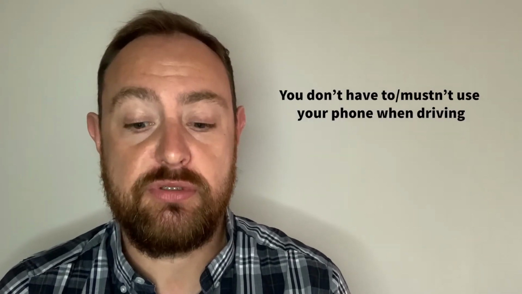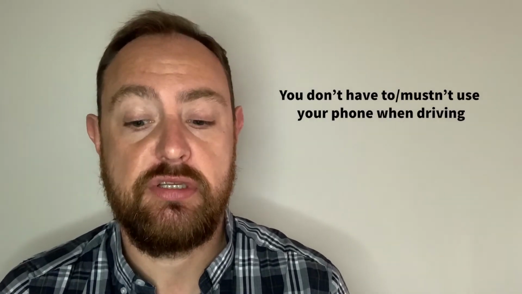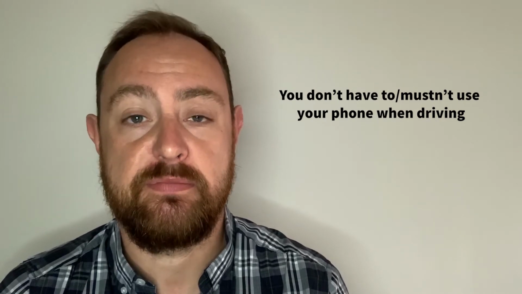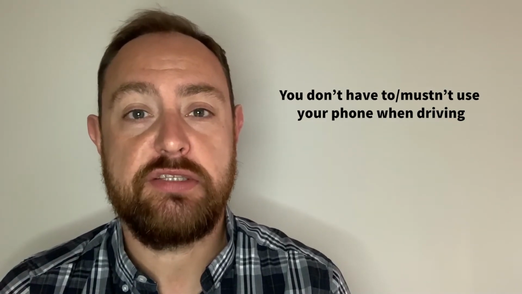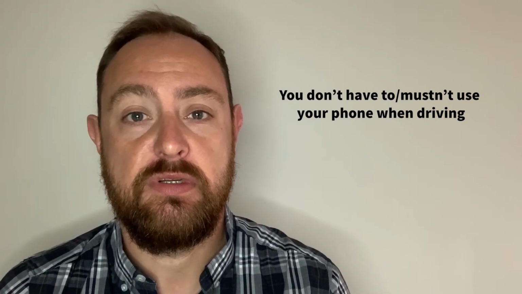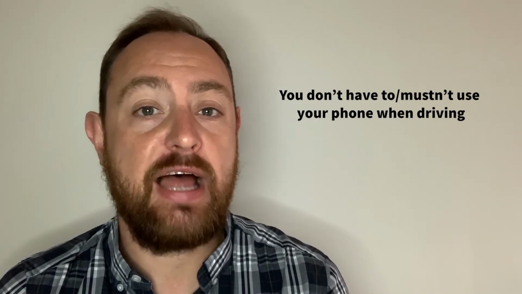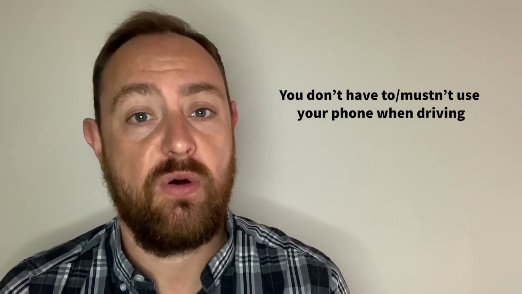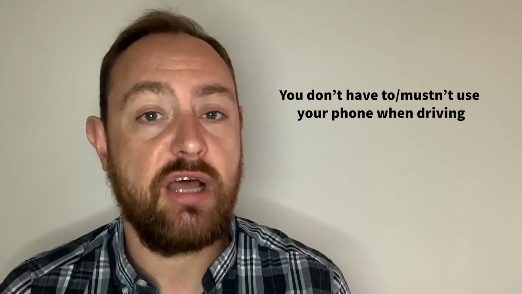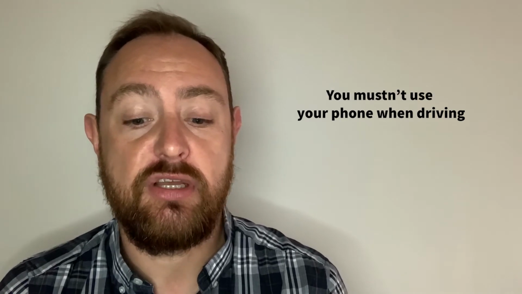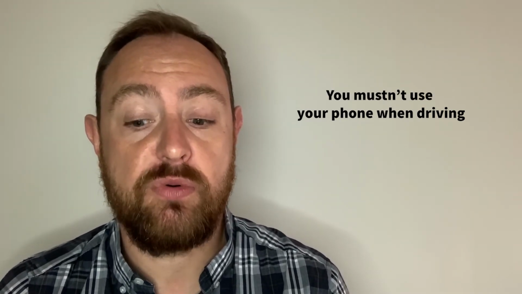You don't have to, or you mustn't, use your phone when driving. So which one do you think is correct here? Do you think there's a lack of obligation, or is it not allowed? It's not allowed, so the correct answer is you mustn't use your phone when driving.